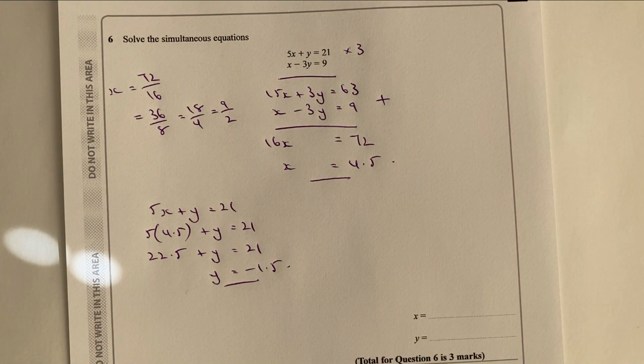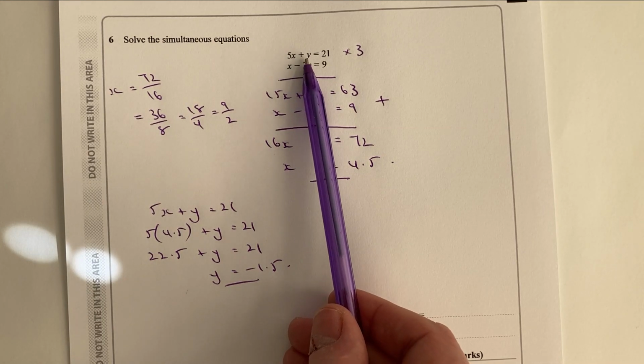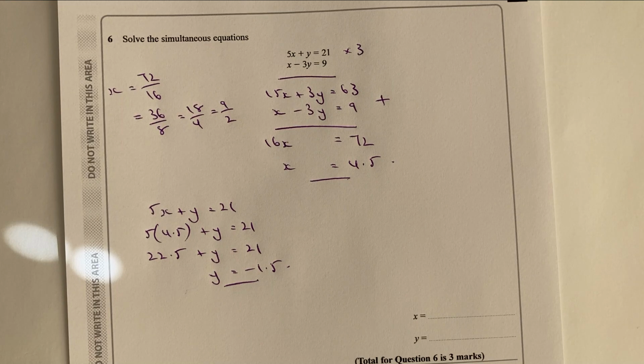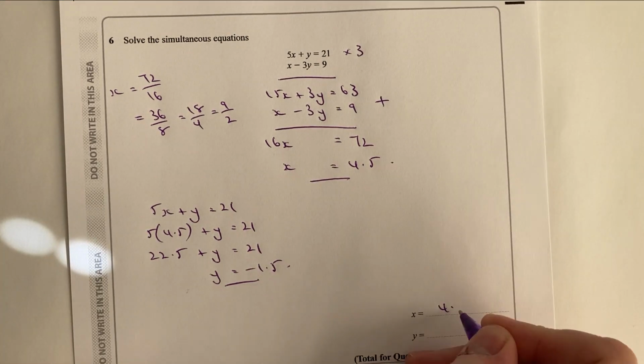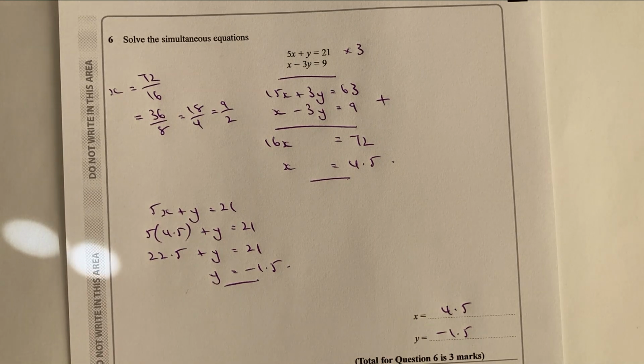Now, if you've got time, then it's always worthwhile coming back to these sorts of questions and just substituting in those values and making sure that when you do 5 lots of x, minus 1.5, you get 21, and also with the other one, x minus 3y equals 9. So it's kind of worthwhile just checking these things, that x is 4.5 and y is minus 1.5. Okay, no problem at all.